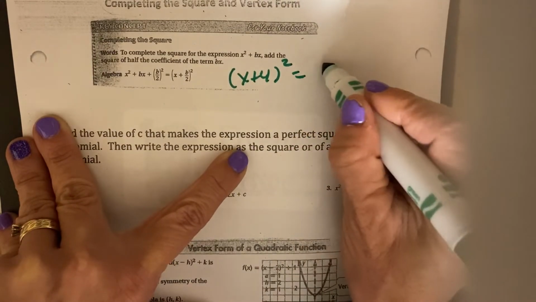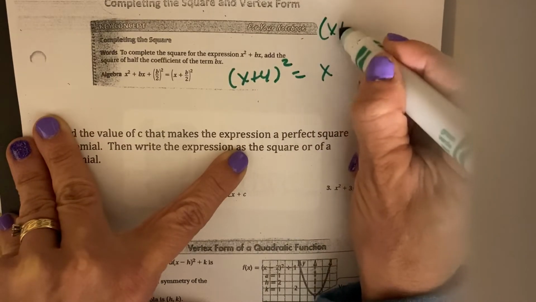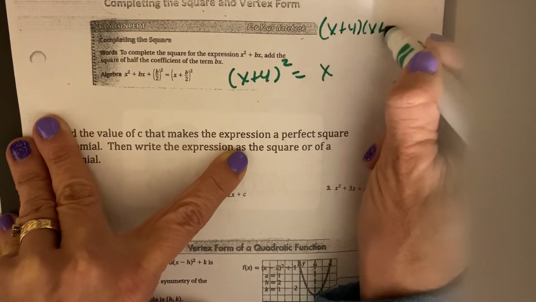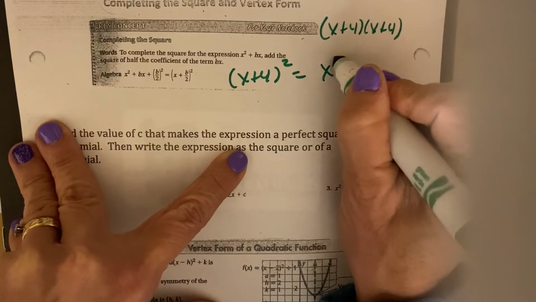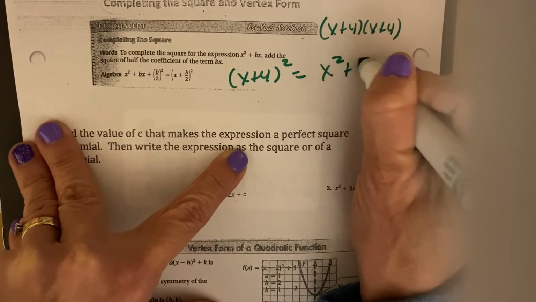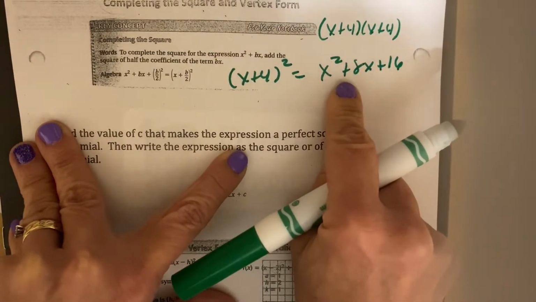And so (x plus 4) squared basically means x plus 4 times x plus 4. And if I go in and FOIL that out, I'm going to get x squared plus 8x plus 16. So these two are equivalent.